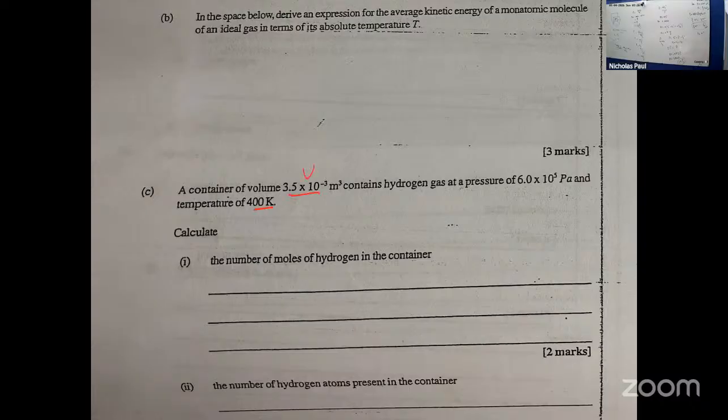You have volume, you have temperature, and you have pressure. Find the number of moles and then the number of hydrogen atoms.